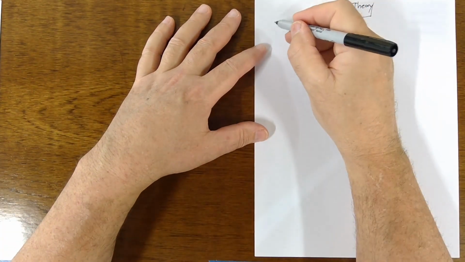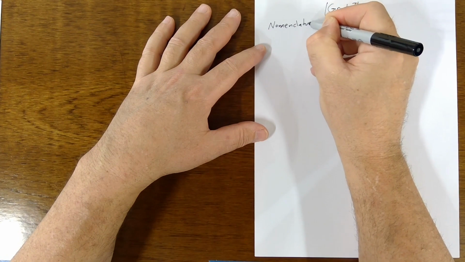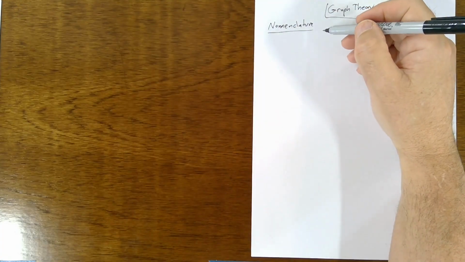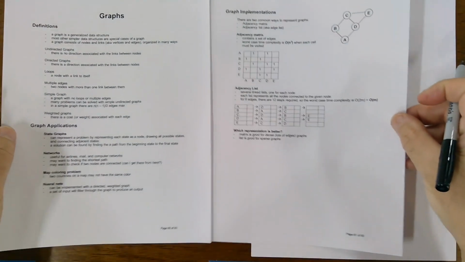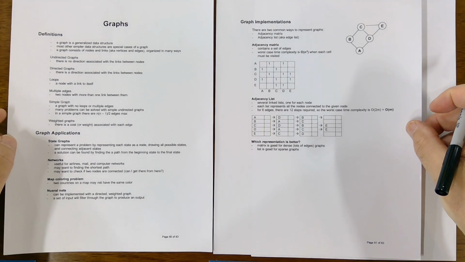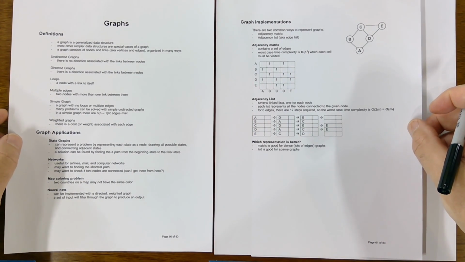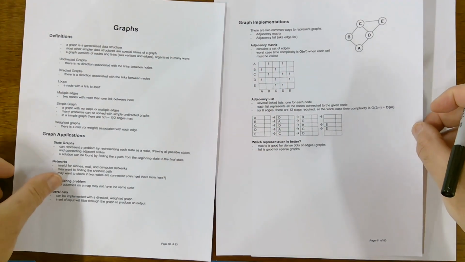Okay, first let's start off with some nomenclature. Nomenclature is just a fancy word for names of things. By the way, I'm using these pages of the notes to guide what I'm talking about here, so you might want to pull these up, the graph section in the class notes that's already posted.